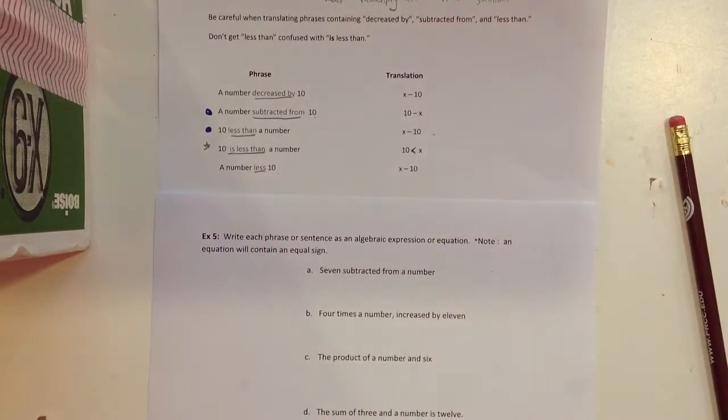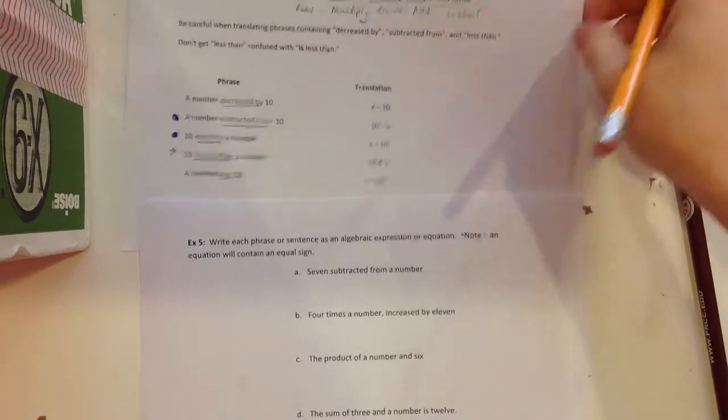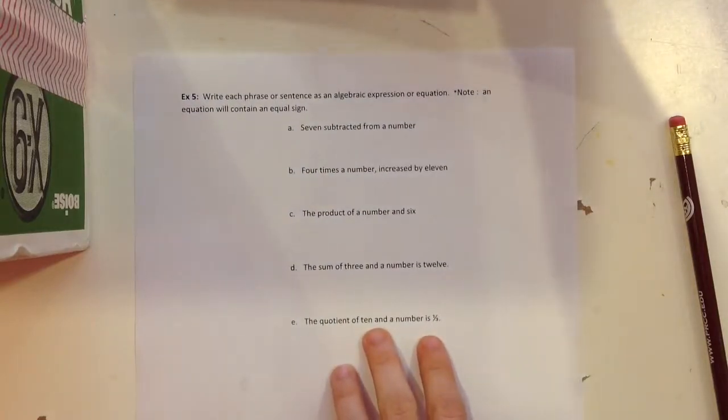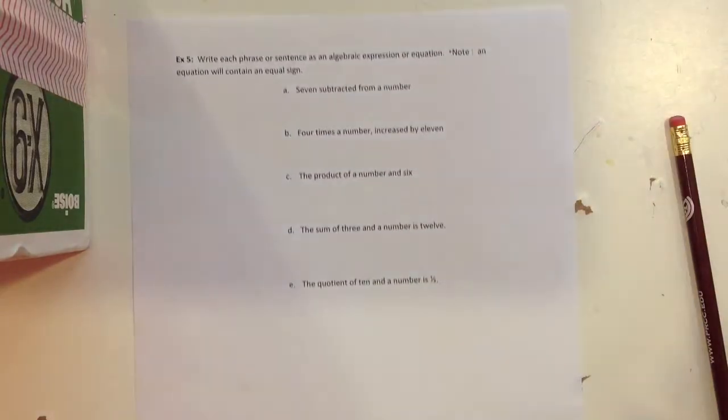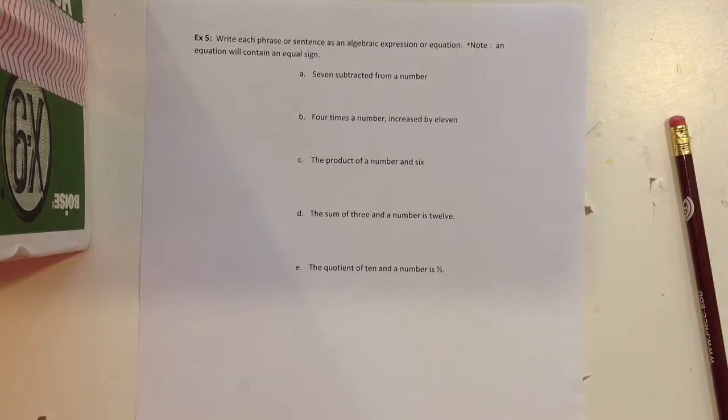So now that we've seen some examples, let's translate it ourselves. We have: write each phrase or sentence as an algebraic expression or equation. Note that an equation will contain an equal sign. Anytime that you see the word is, you will think equal sign. And we have two of those at the very end, so we'll talk about that then.